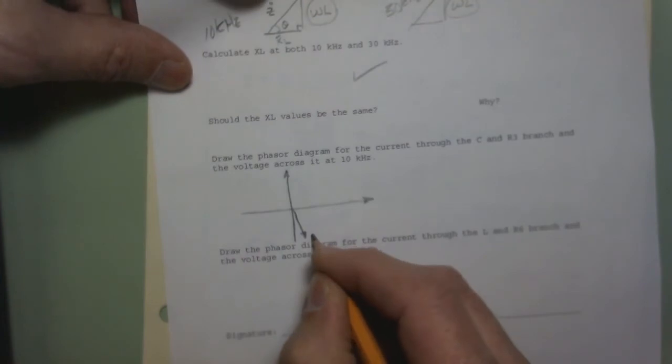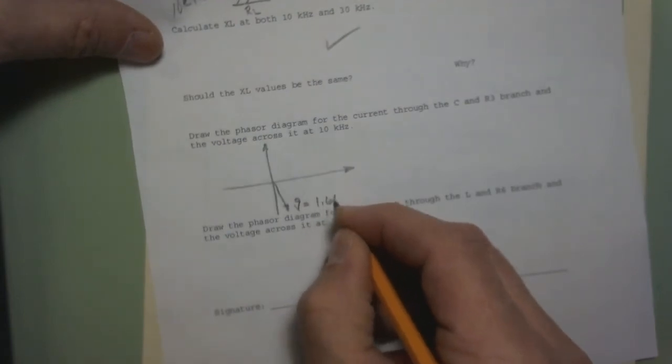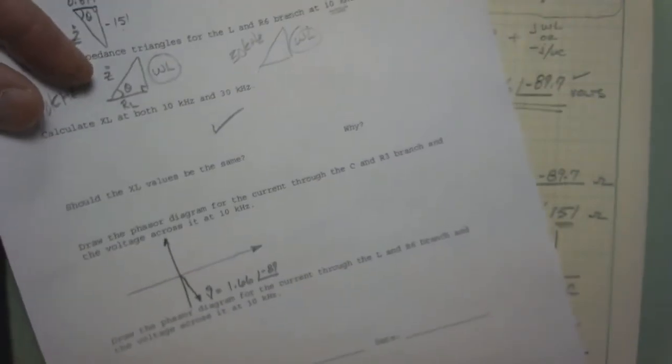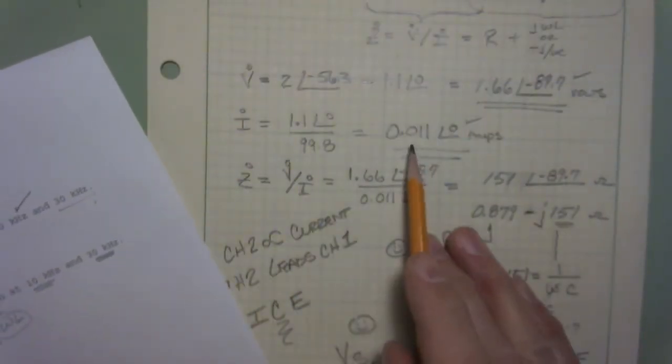So there's our voltage phasor, 1.66 at minus 89.7 volts. Okay, and then our current is 0.011 at 0.